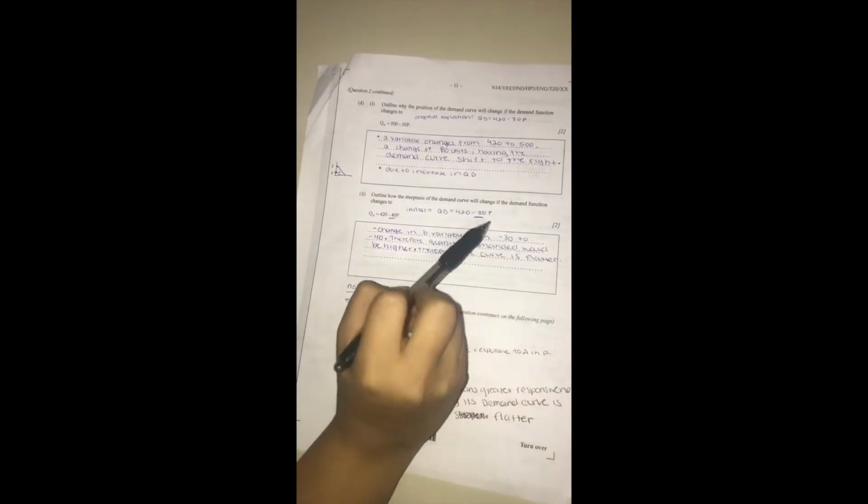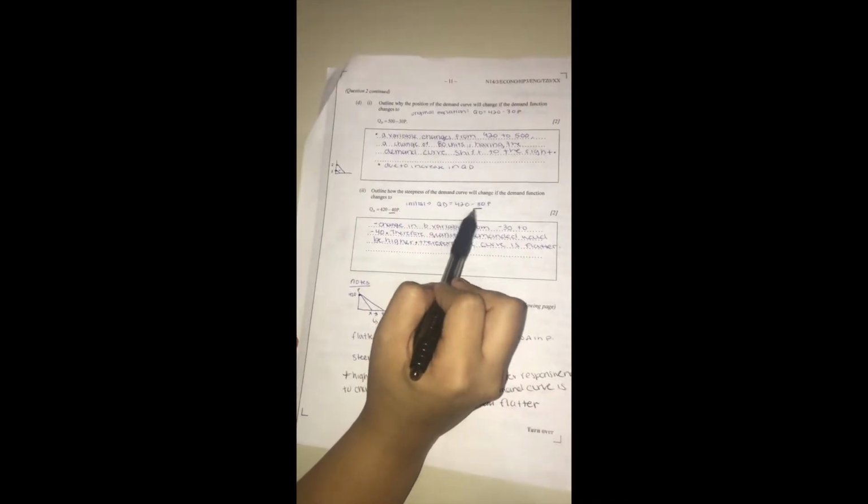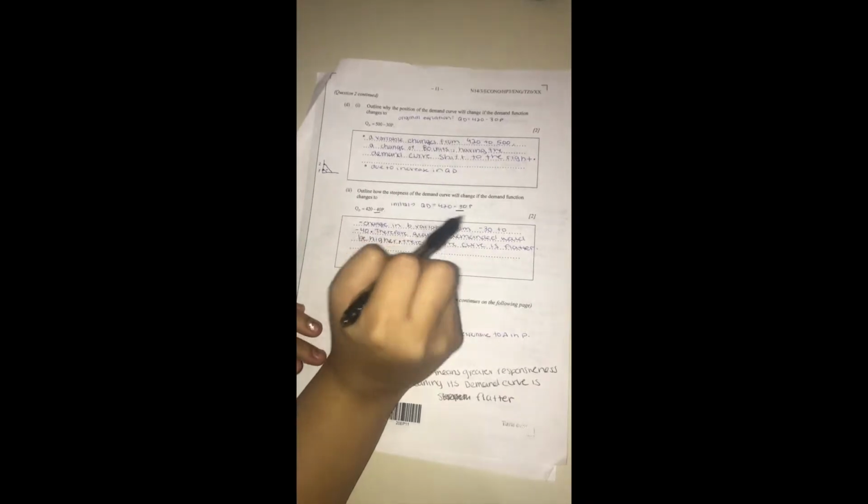Now, on the next part, we are being asked to outline how the steepness of the demand curve will change if the demand function changes to QD equals 420 minus 40P. Initially, our B variable was negative 30, and now it's negative 40. So from what we can see here, there is an increase in the size of your B variable, and from your B variable, we're getting that your quantity demanded would be affected more.